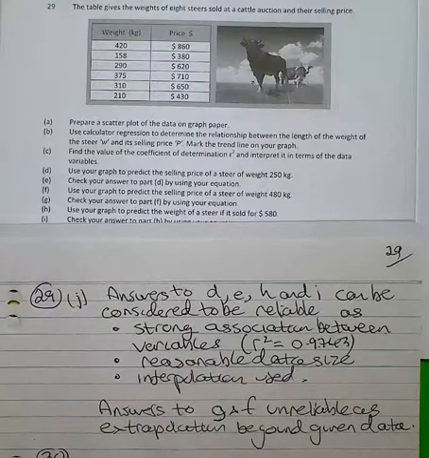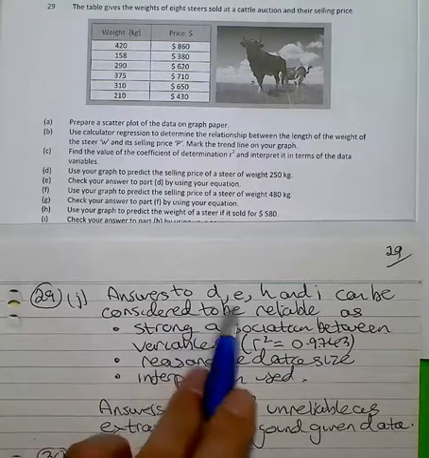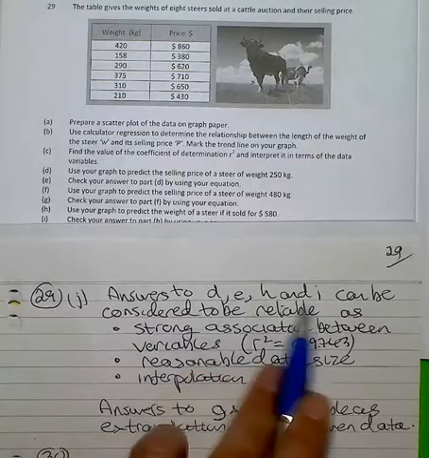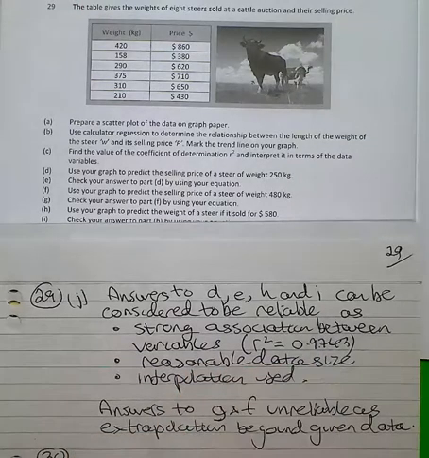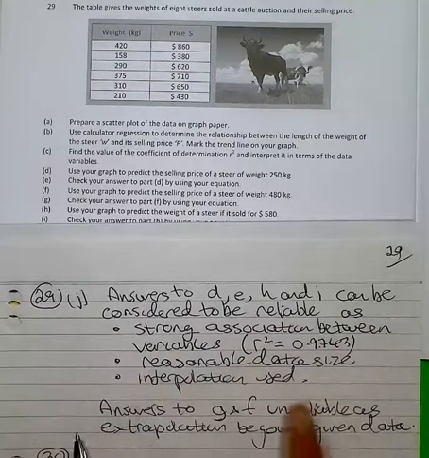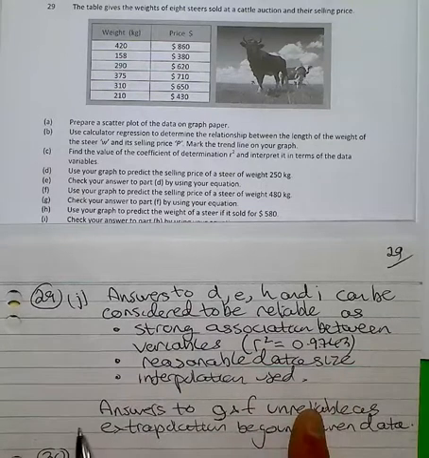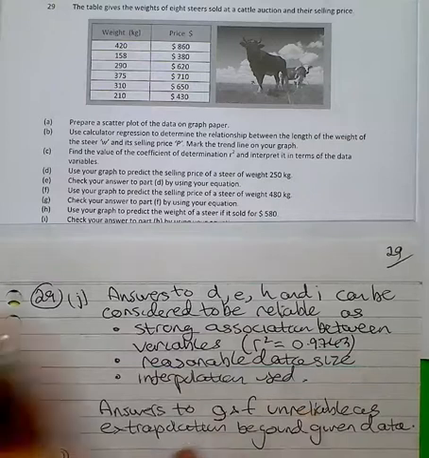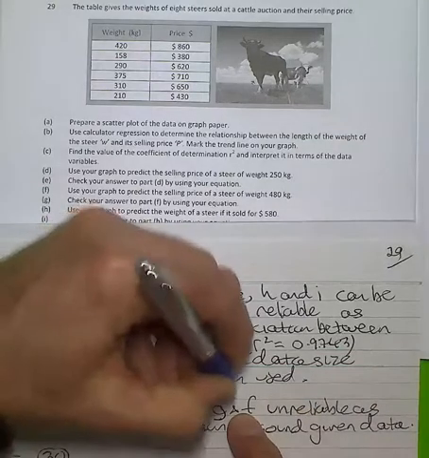So we can write something of the following. We can say that D and E, combined, H and I combined, can be considered reliable. There's a strong association between the variables. I can talk about the correlation coefficient if I had that as well. Very high coefficient of determination. We've got a reasonable data size. And interpolation has been used. It's within the given data.